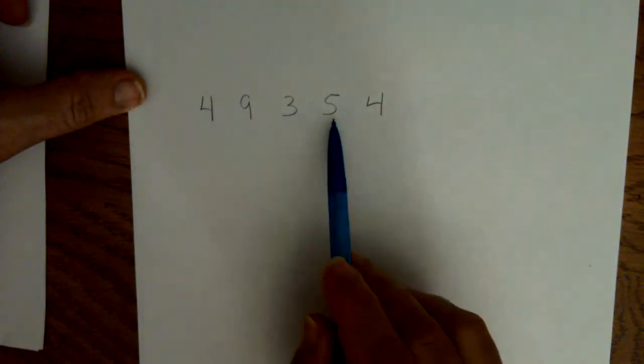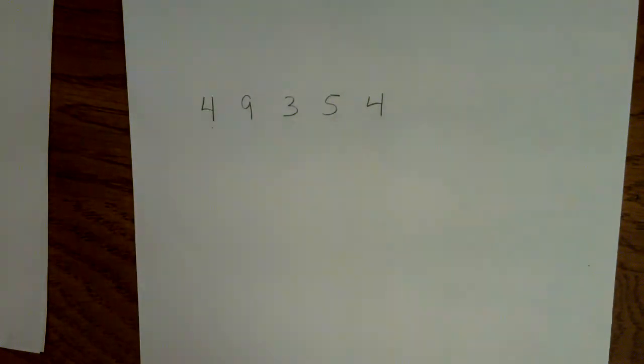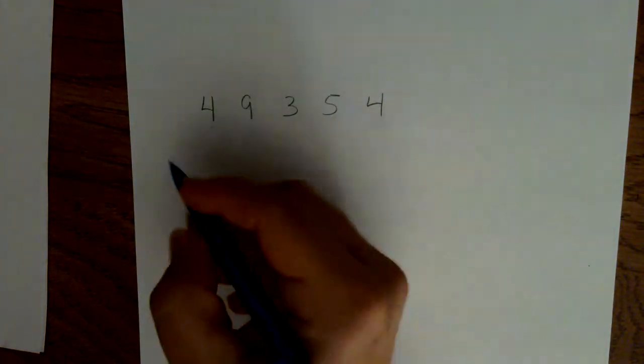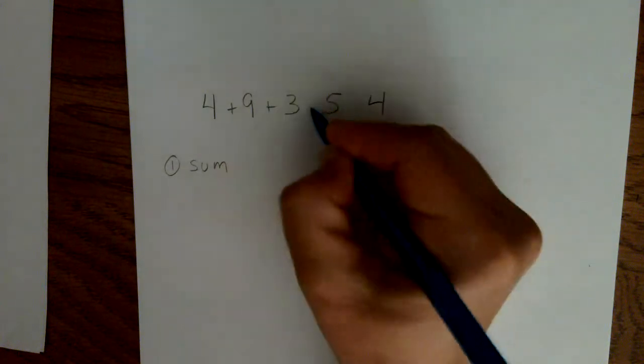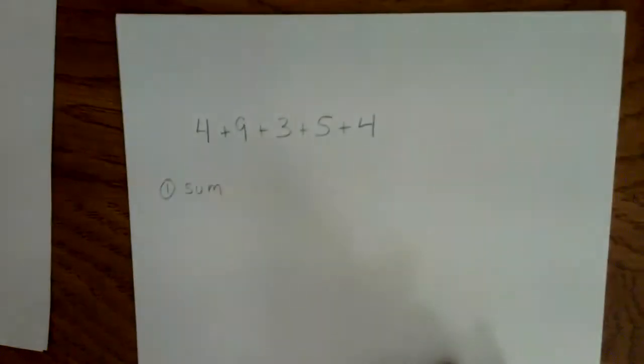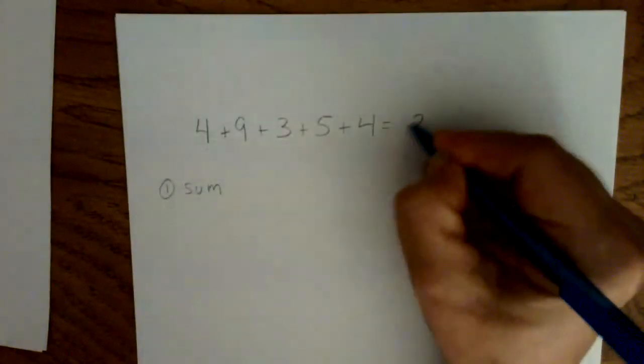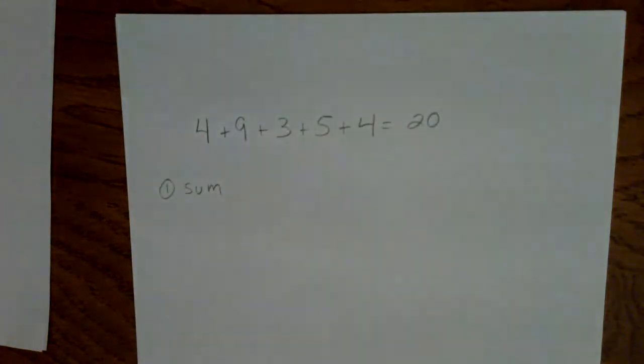So our first person collected 4, 9, 3, 5, and 4. So again, we have 5 people, and this is how many blue kits they've collected. So we kind of need to put all the blue kits in one pot. So to do that, we first need to find the sum of our data. So I'm going to add these numbers together. And when I add these numbers together, I get 20. So I have 20 total blue kits.